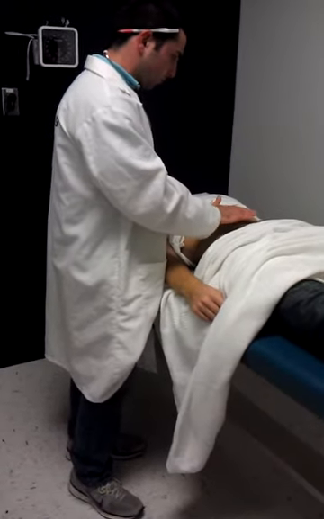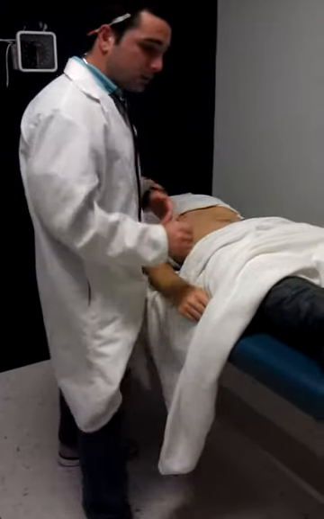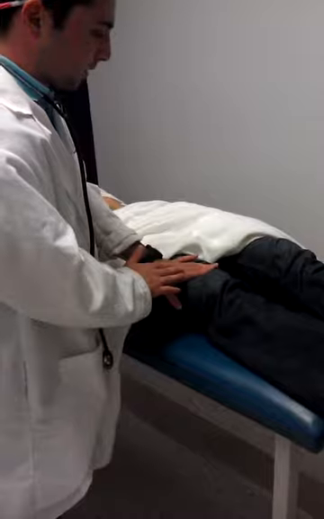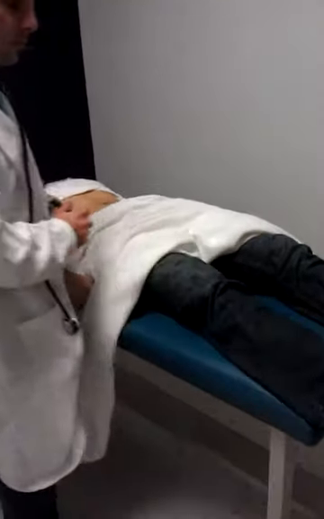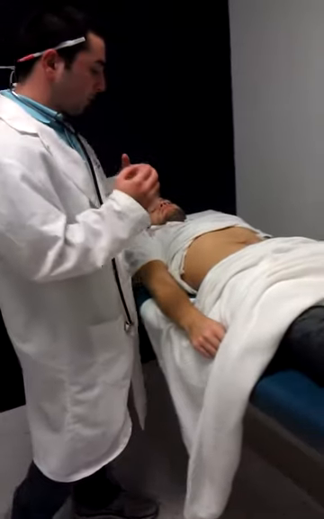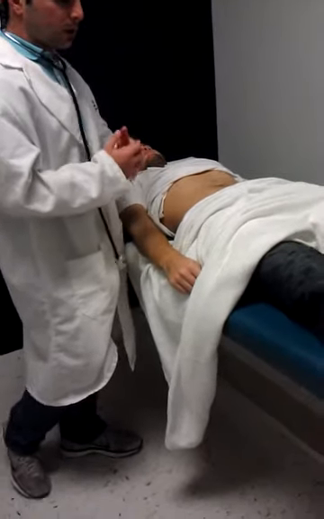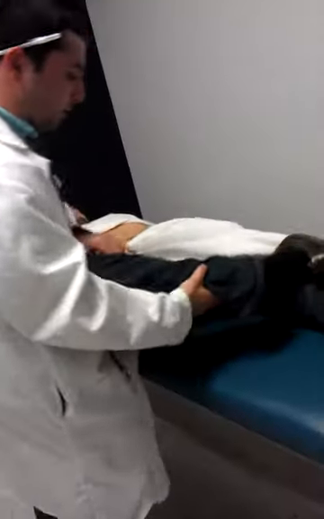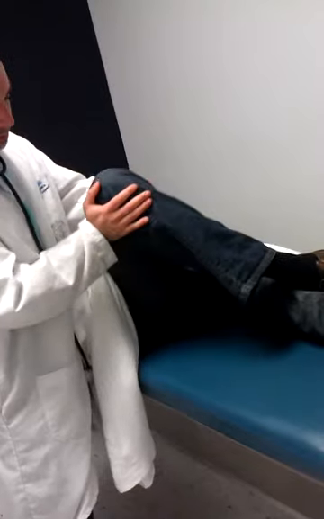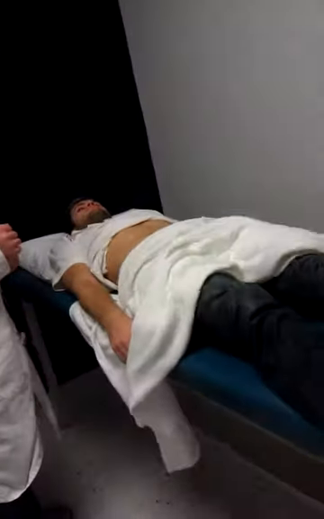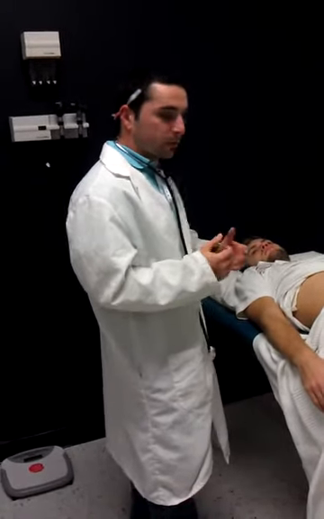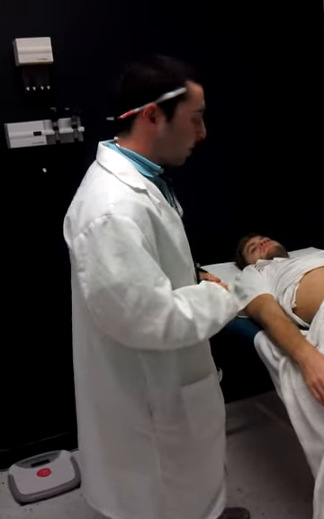And the iliopsoas test: I would apply pressure to the patient's knee while resistance is occurring by him raising his leg. If he complained of pain in his abdominal area, this would be indicative of peritoneal irritation. And the last test, the obturator test, had the patient cross his foot against his knee. I would move his leg medially and laterally, and if there's pain during this test, this would conclude obturator irritation, and that would conclude this assessment.